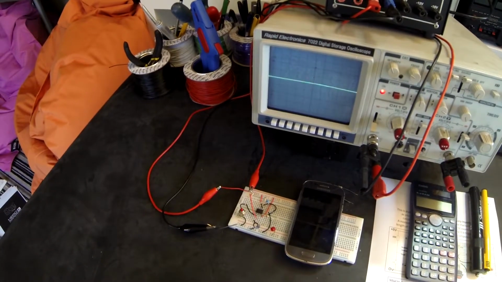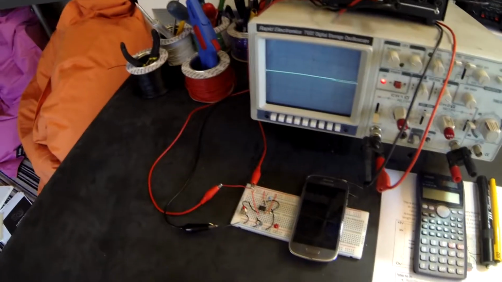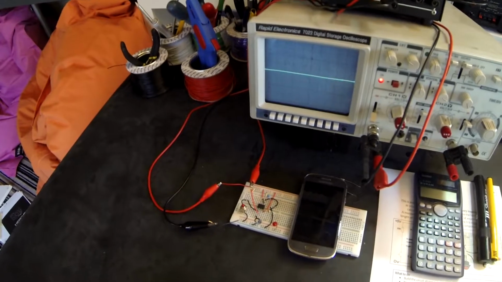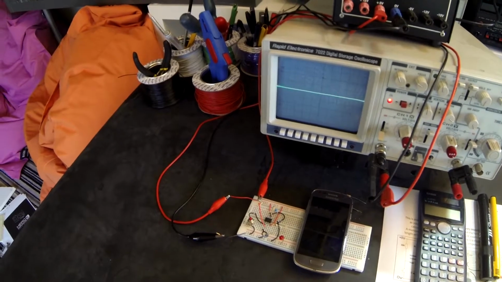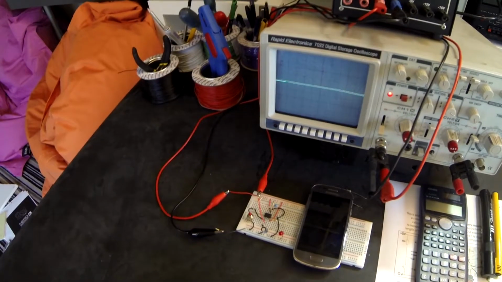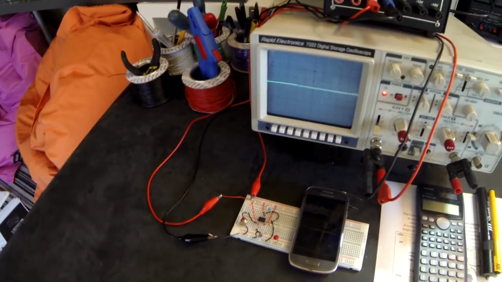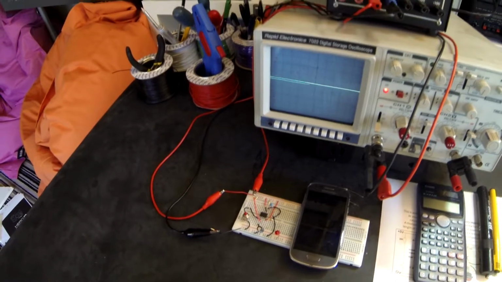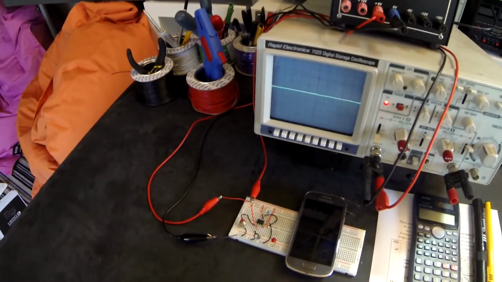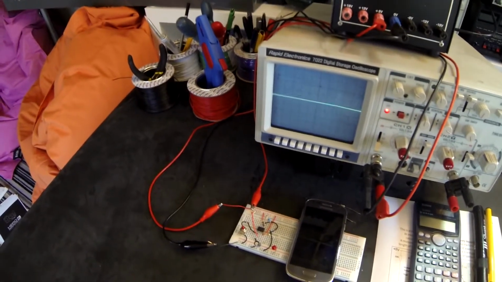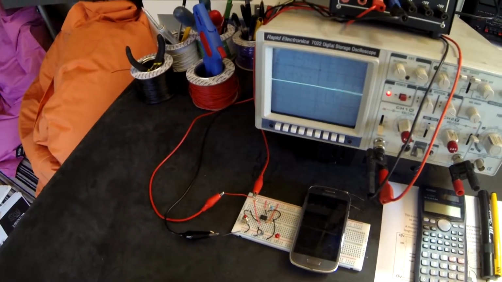Monostable. Mono means one. Therefore one stable state. There are two states, high and low, on and off, depending on which way you want to explain it. And therefore, if we have one stable state, we must have one unstable state.